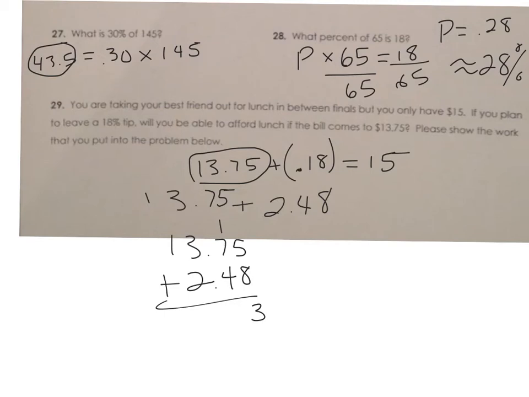13, 12, 6, 1. Are you going to be able to afford it? And the answer is no. You don't have enough. Let's go to the next page.